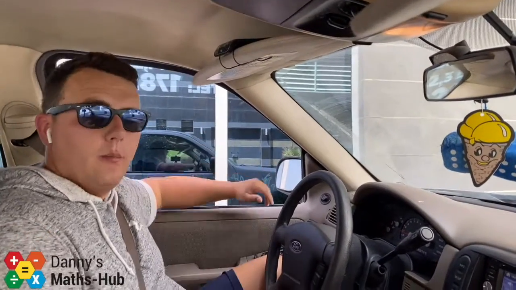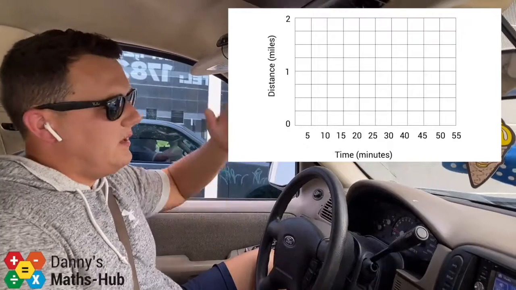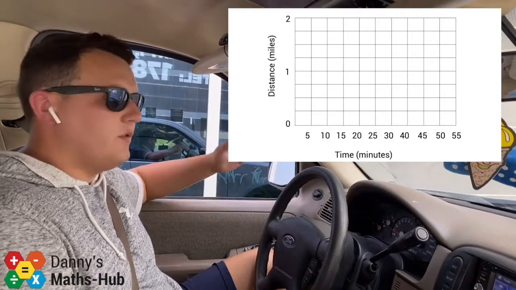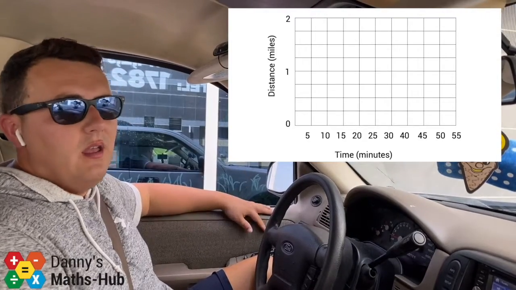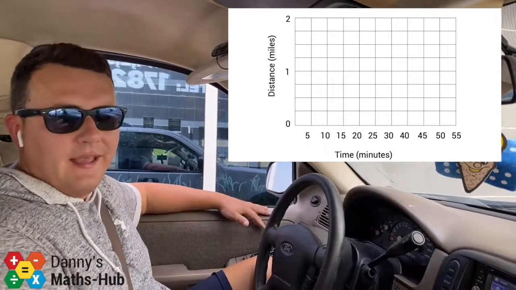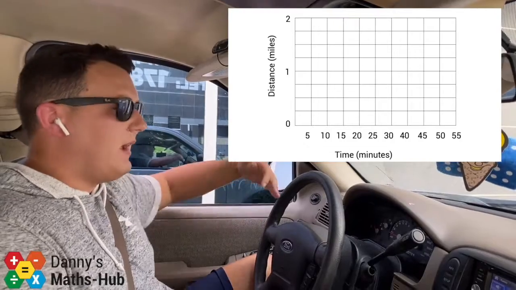So I'm going to show you our blank graph right now, and we're going to take a trip to the shops. Now the shops are 2 miles away from where we are right now. So we're going to take a drive to the shops that are 2 miles away. So you'll see along the y-axis, it goes from 0 to 2 because the furthest distance we're going to travel away is 2 miles. And then I've got time along the x-axis, and we'll be tracking our time as we go along.